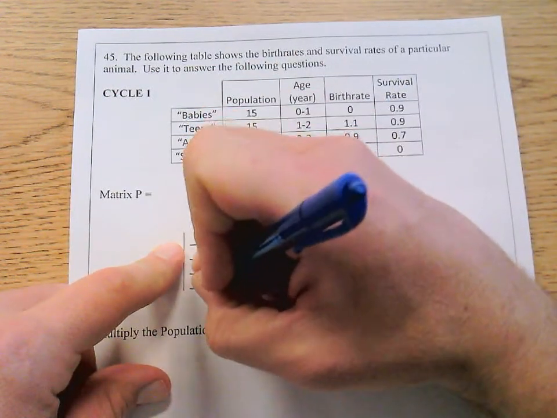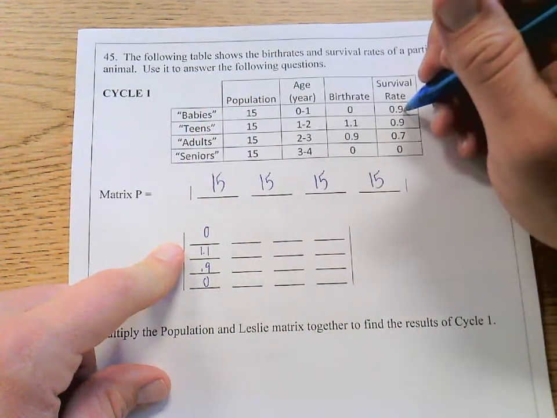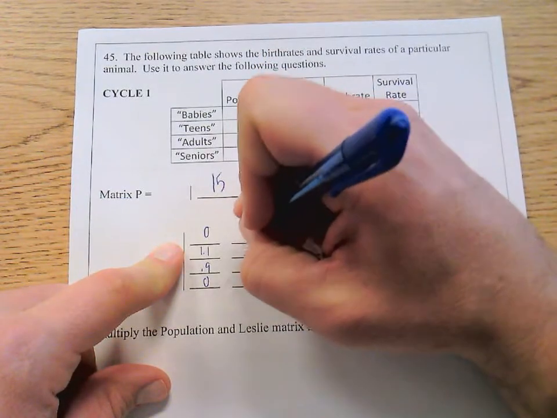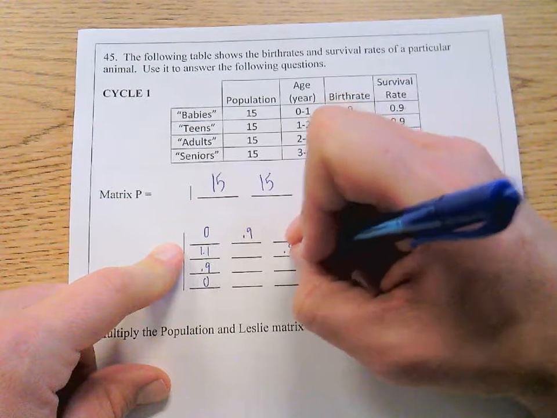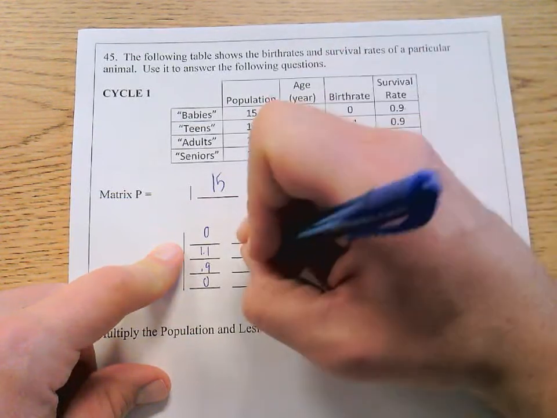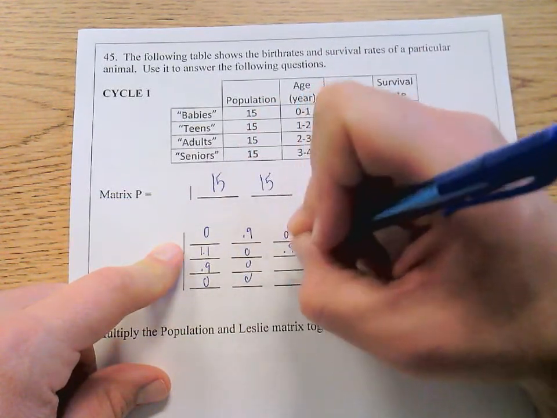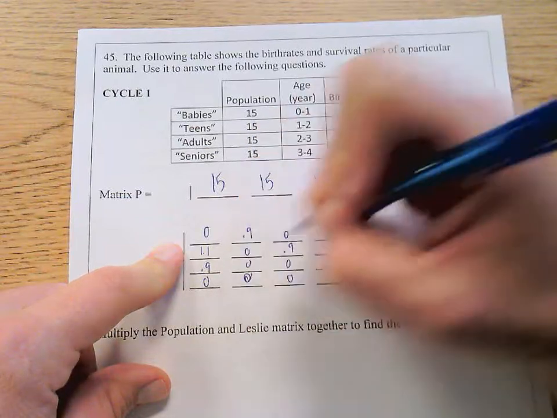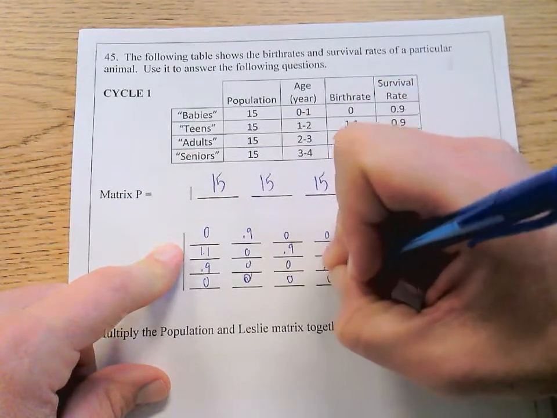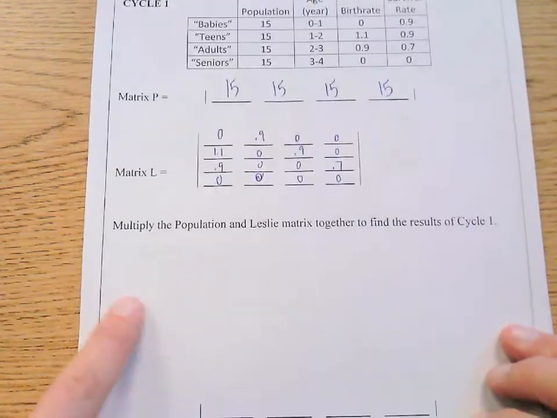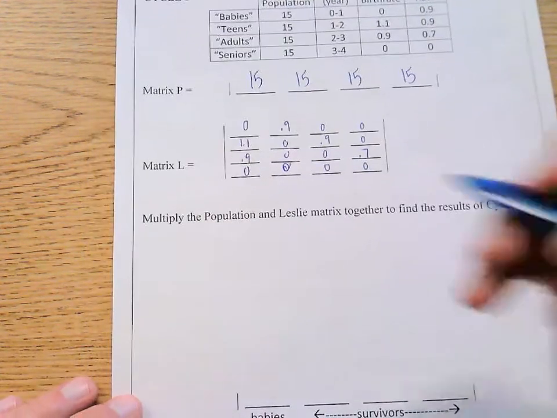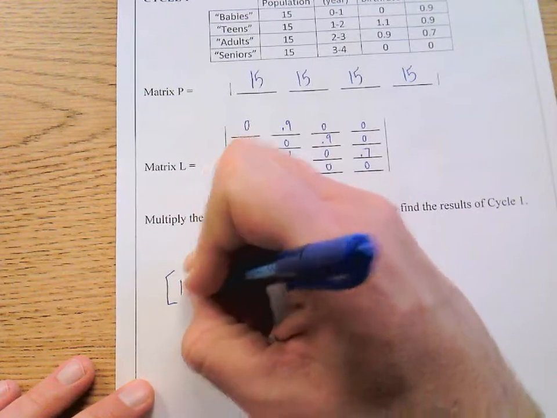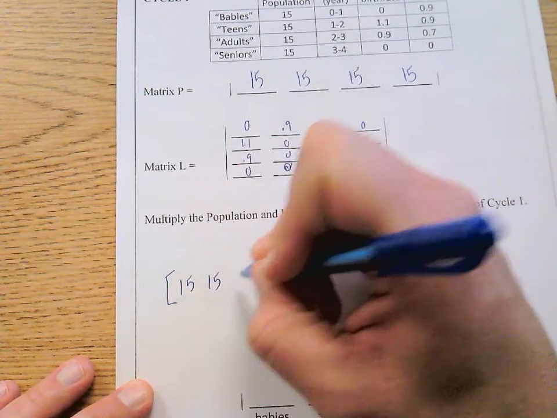Now if you remember in class, the survival rate is the weird one. That starts at the top of the second column and runs at a diagonal: 0.9, 0.7. Everything else are zeros. Now it says multiply the population matrix and the Leslie matrix together. The population matrix has to go first: 15, 15, 15, 15.